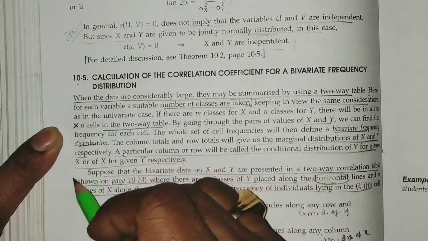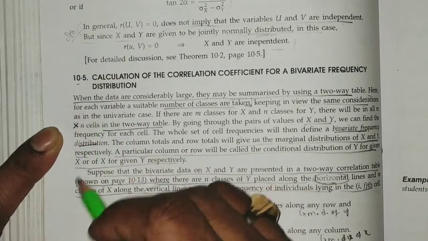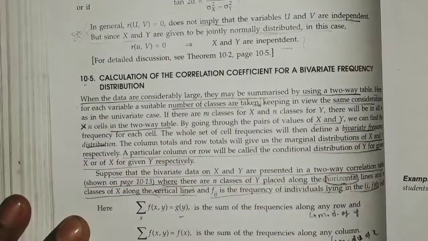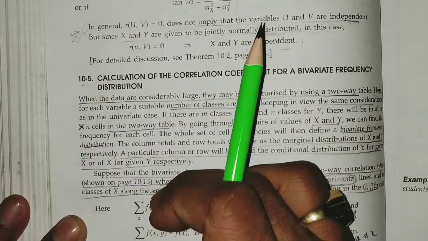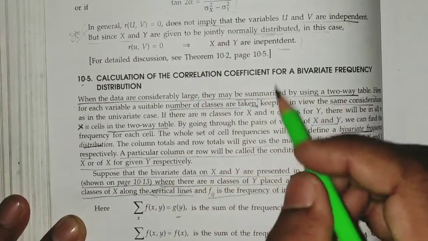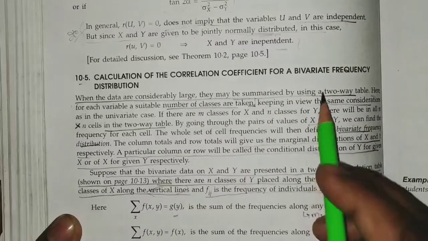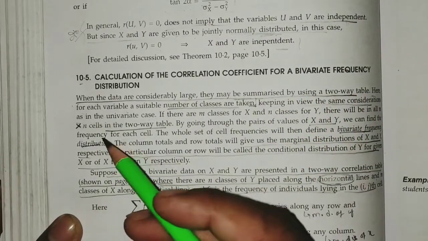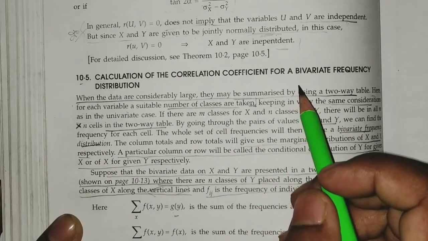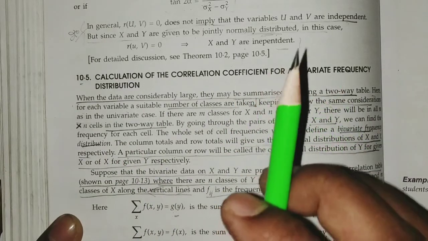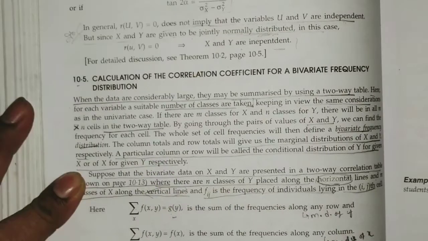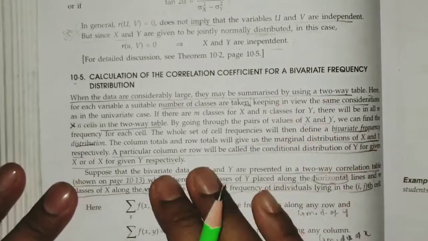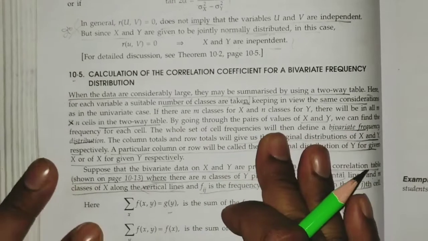So here I am going to explain somewhat of an introduction part. You may write it in your note, or you can say this is the theoretical part, which explains how we are going to solve if we have a bivariate frequency distribution. If two random variables are there, but in the form of a frequency distribution, then how are we going to handle this type of numericals. Okay, so let's start. Carefully watch in which way you have to maintain the note.